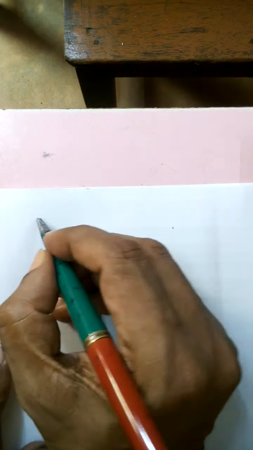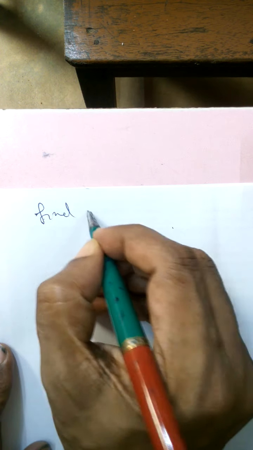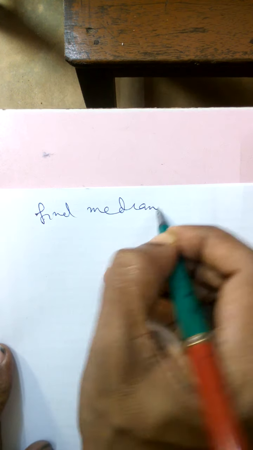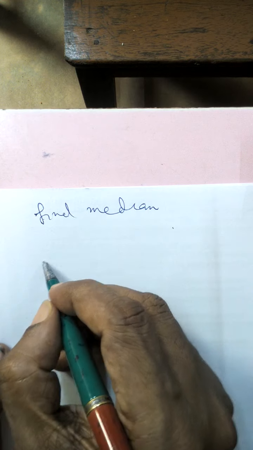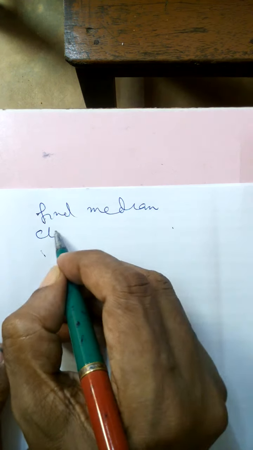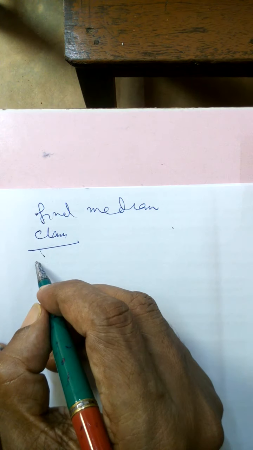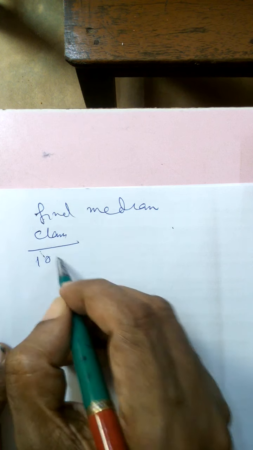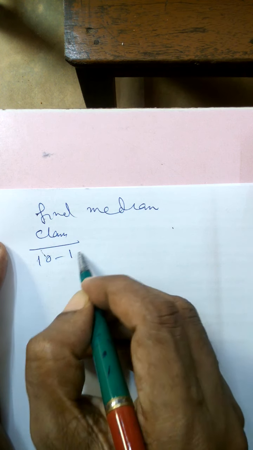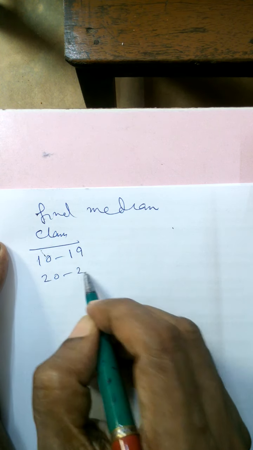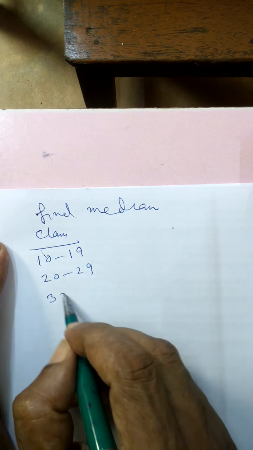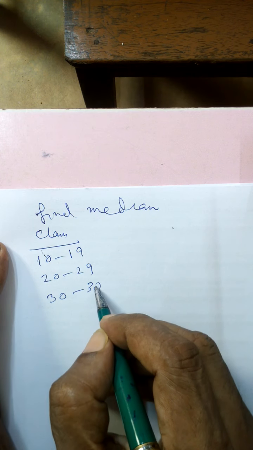Now one example: find the median, that is given, and we have class intervals. Lower boundary will be asked. So remember, this is a very important point, to note what type of class intervals you are getting.